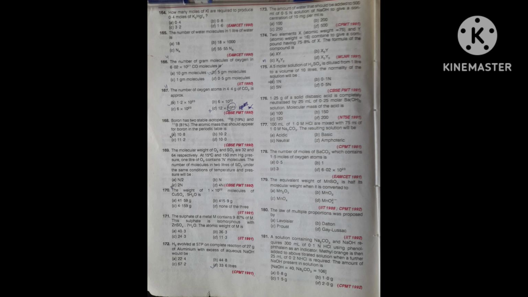Now next question 179 I am reading, and this question is asked in both examinations, IIT and medical. The equivalent weight of MnSO4 is half its molecular weight when it is converted to: first option Mn2O3, second option MnO2, third option MnO4, fourth option MnO4 2 minus.